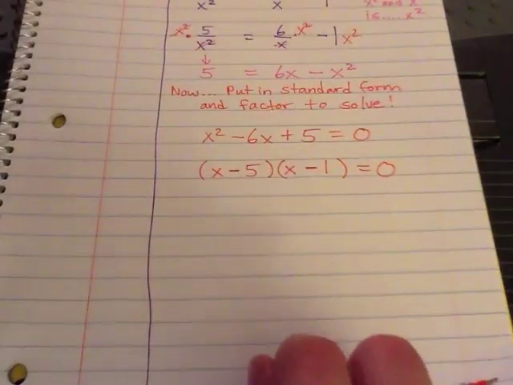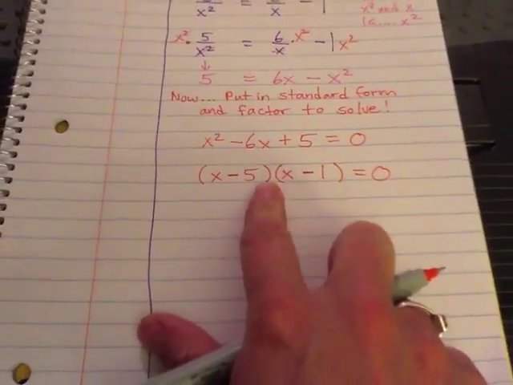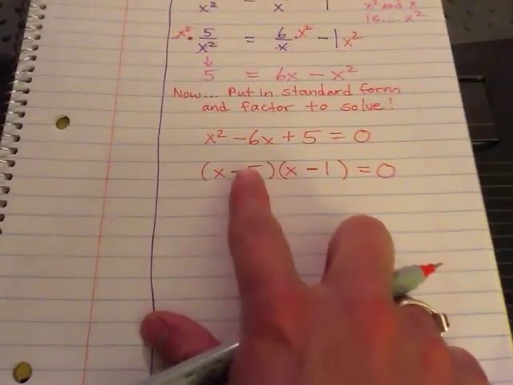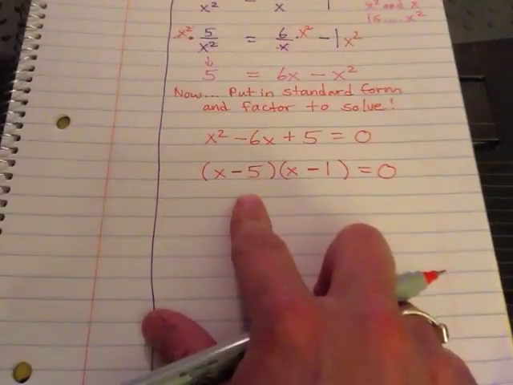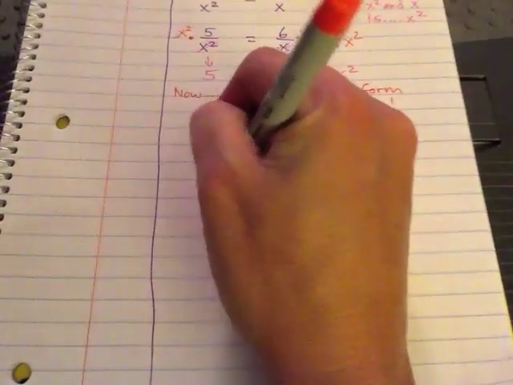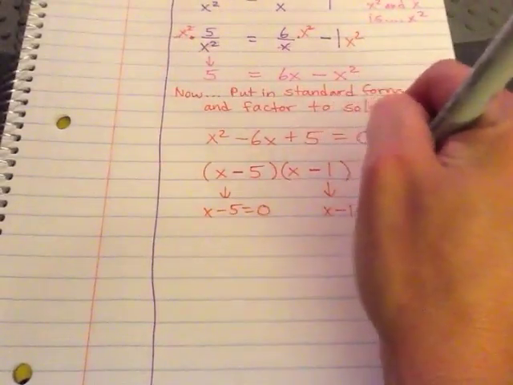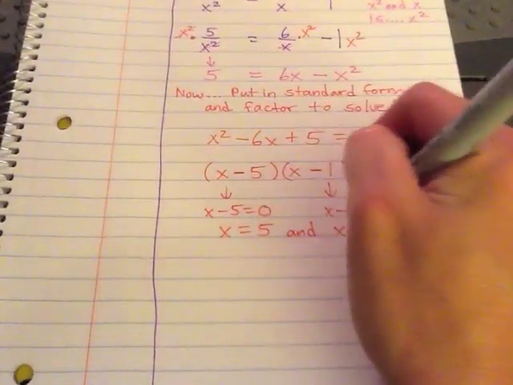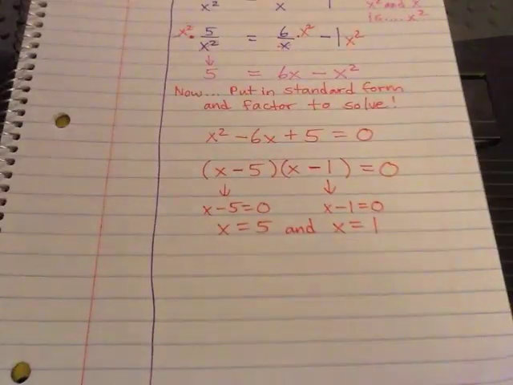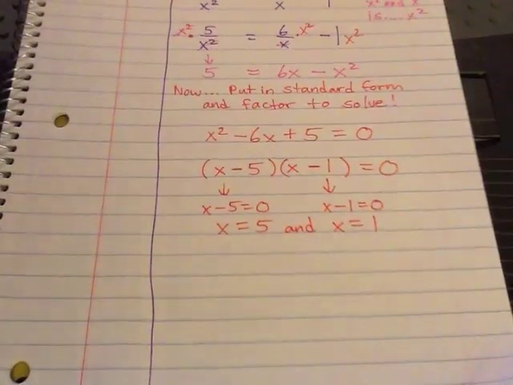Okay, you're not done yet. Now you need to use the zero product property to solve for the two possible solutions. Remember, your solutions aren't just right here. You actually have to set each binomial factor equal to 0 and find the two solutions. So the first solution, x minus 5 equals 0, and then the second solution, x minus 1 equals 0, and you have x equals 5 and x equals 1. And then you can go ahead and check both of these.